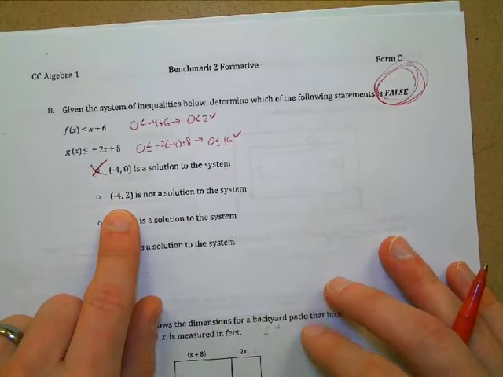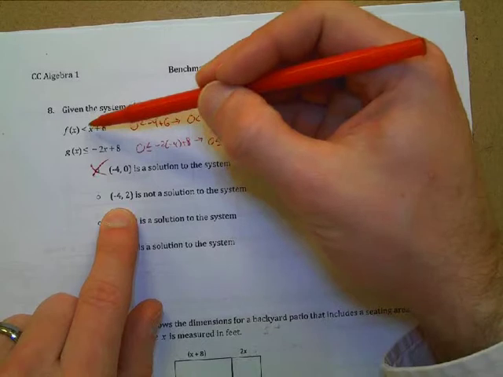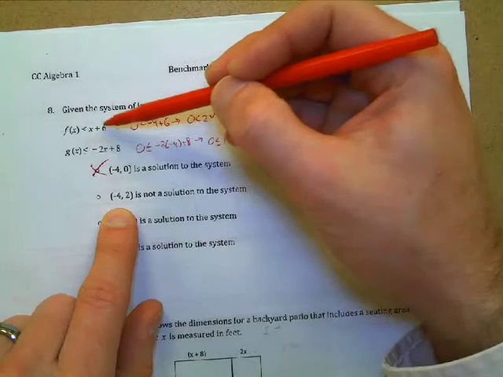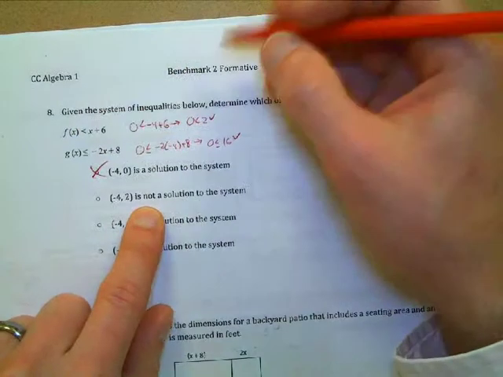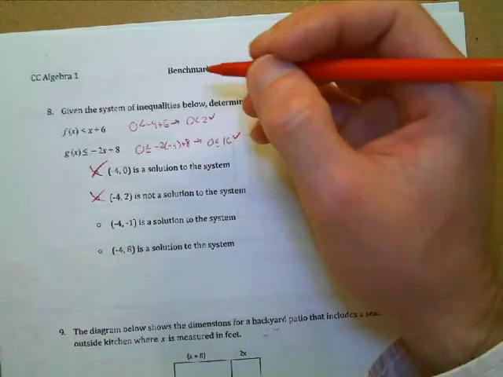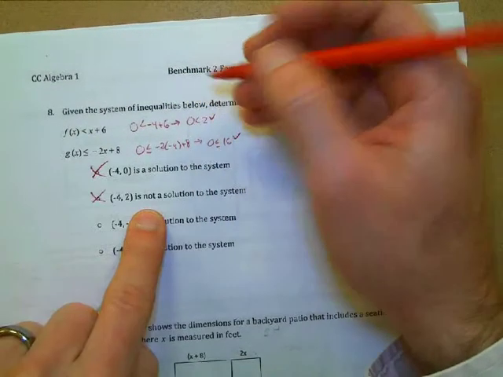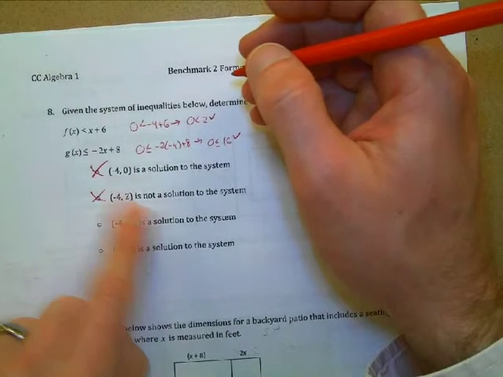Okay, I'm going to do this one mentally here. So -4 plus 6 is 2. 2 is not greater than 2, but it says it's not a solution to the system. So again, that's a true statement. -4, 2 does not work in here. That's what this is saying. And so in other words, that's a true statement.